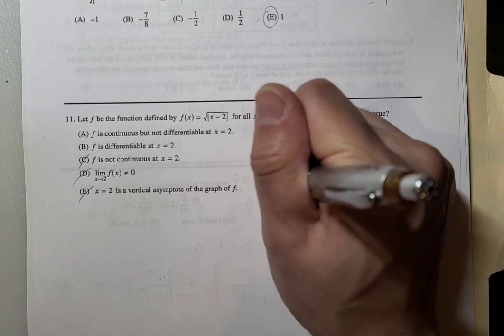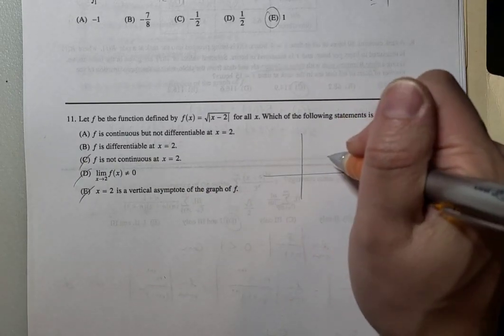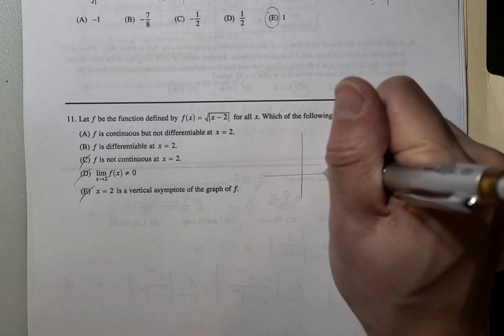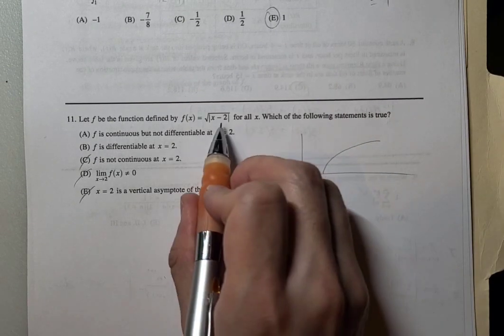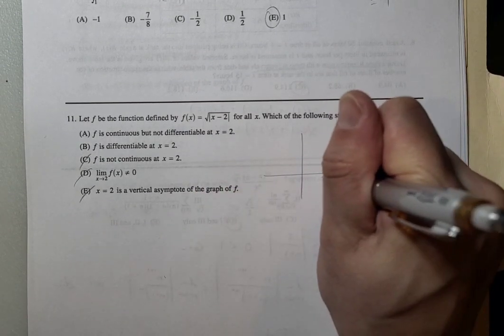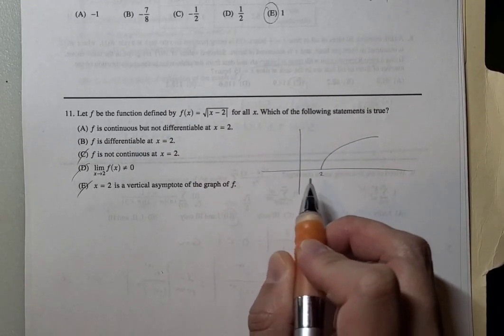Actually, we can even probably just sketch it a little bit. So square root of x minus 2, I know how that looks because it will look something like this. Now I just have to know, if this is x is 2, right? What happens when x is less than 2?